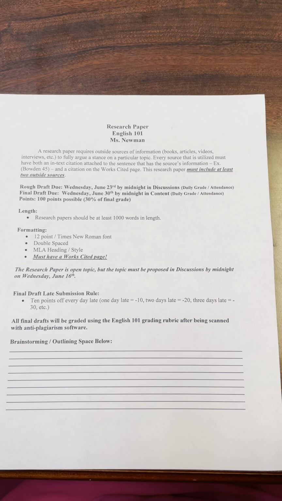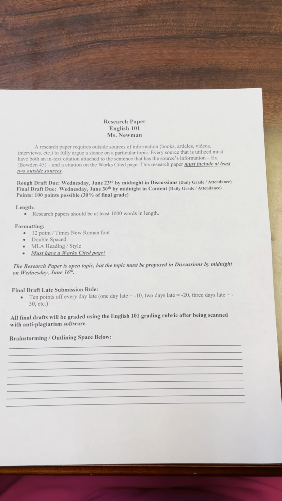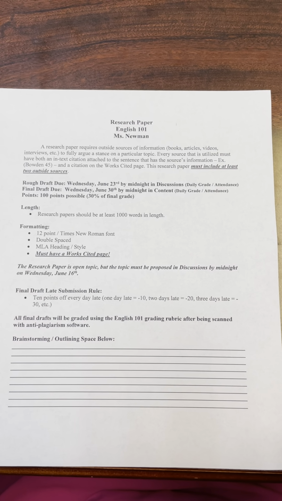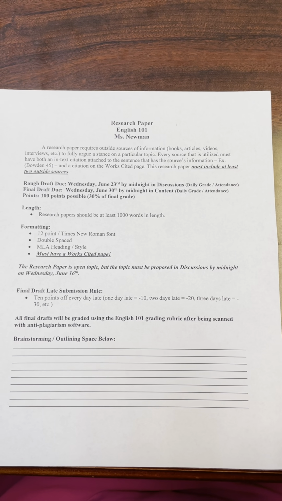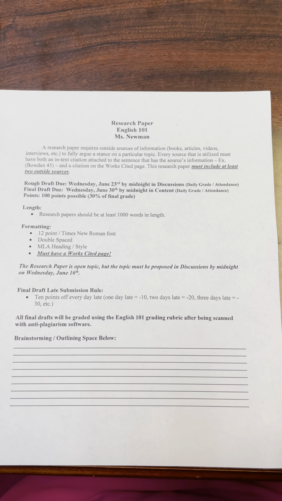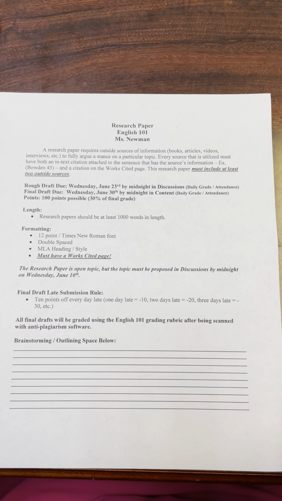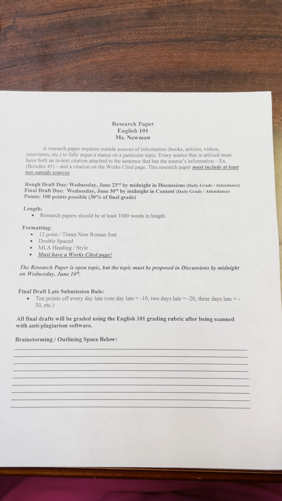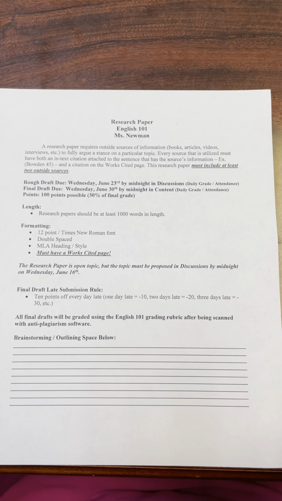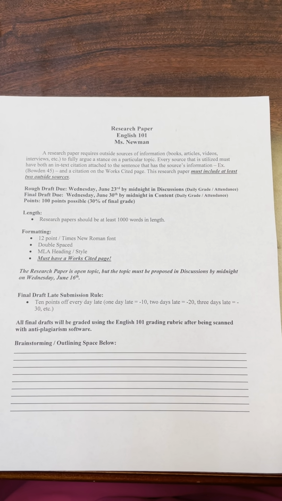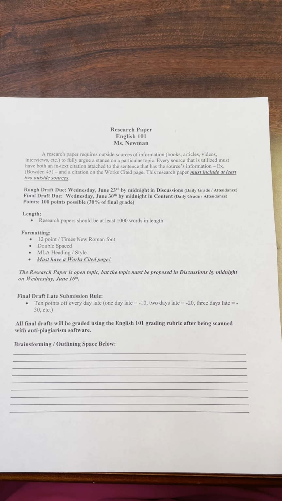For formatting, it's the same formatting as your first essay. It's 12-point Times New Roman font, double space with MLA heading and style. And just remember, the Seagull book has a really good example on page 161 of what a formatted paper looks like. You will have to have a works cited page for this paper. That's something that's different from your first essay. The works cited page is going to give credit to all the outside sources you use.